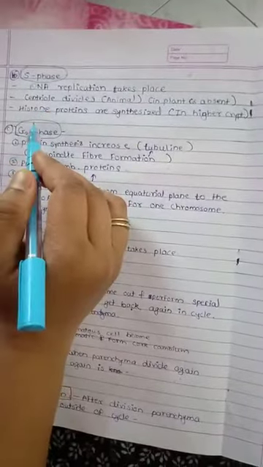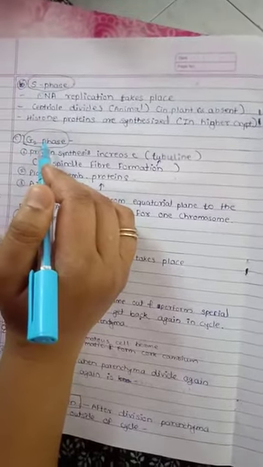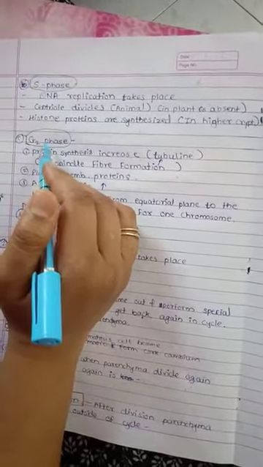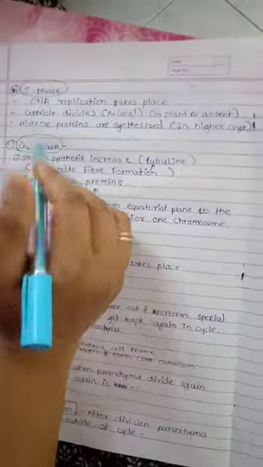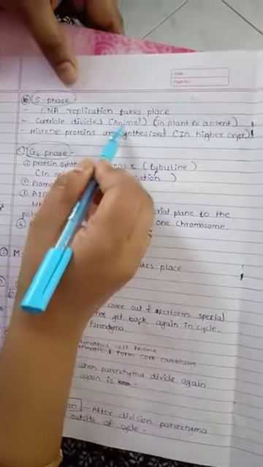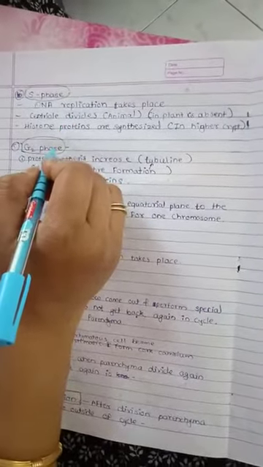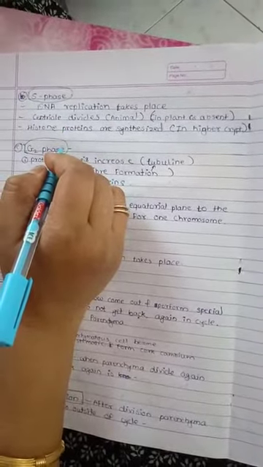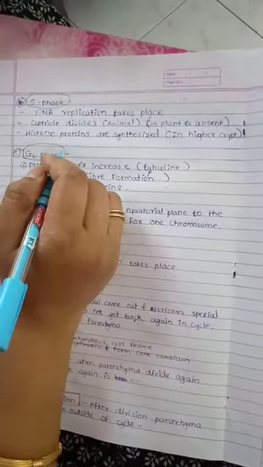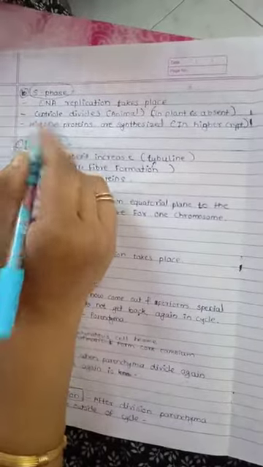Then the centriole is also divided in this stage. The centriole is present in animal cells, but it is absent in plant cells. So only in animal cells the centriole is divided. Then histone proteins, which are present in higher cryptogams, are also synthesized. In higher cryptogams histone protein is required, and that is also synthesized in S phase.